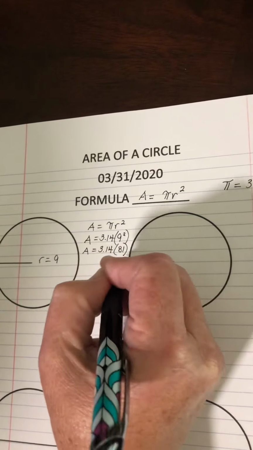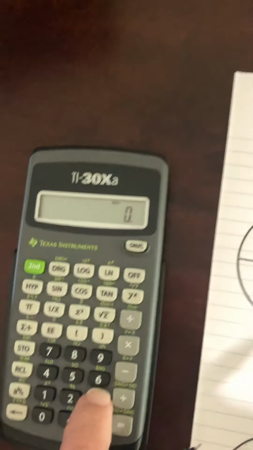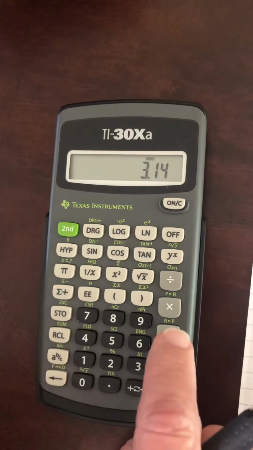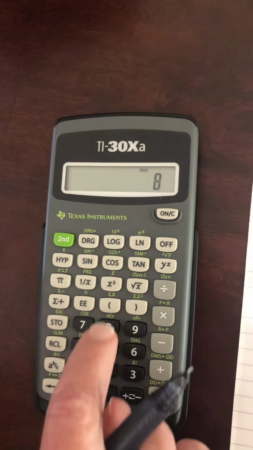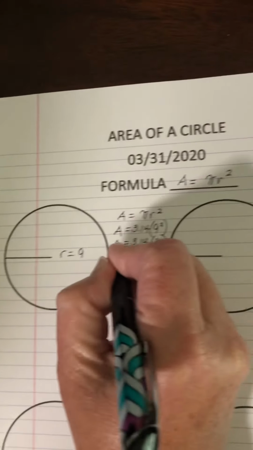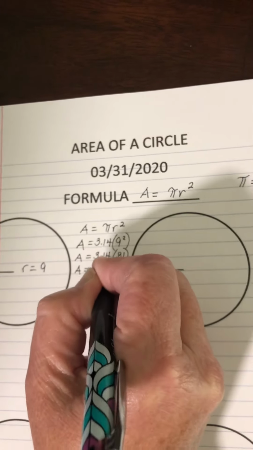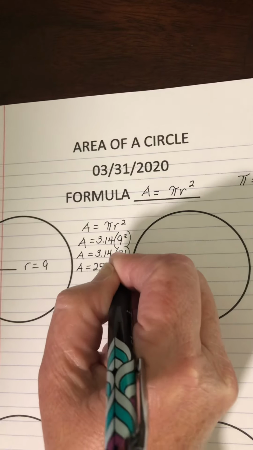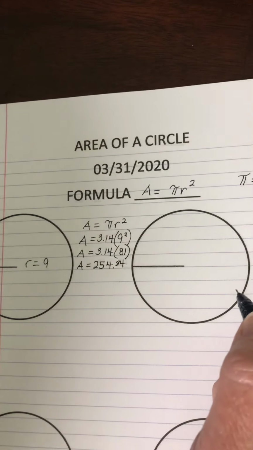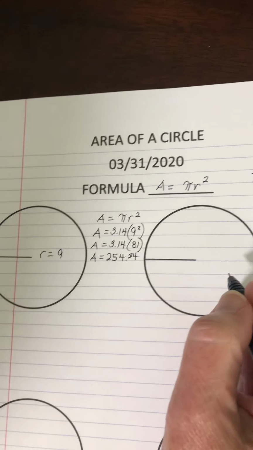Now, once you find that, then you take your calculator and you punch in 3.14 times 81. And you will get 254.34.